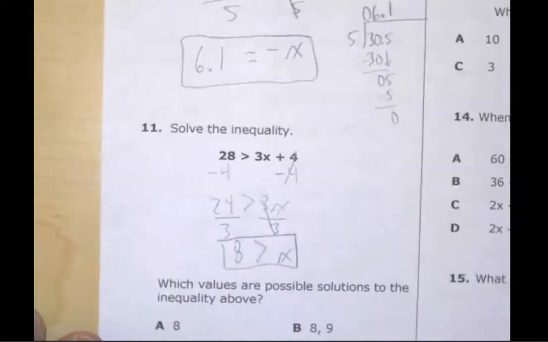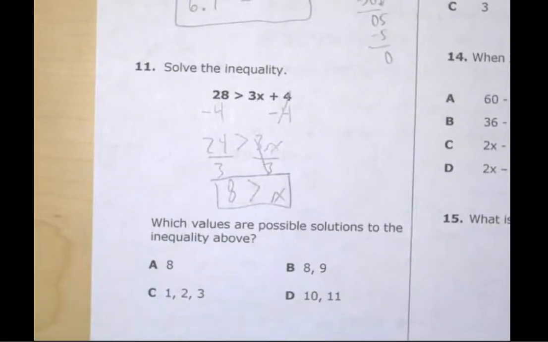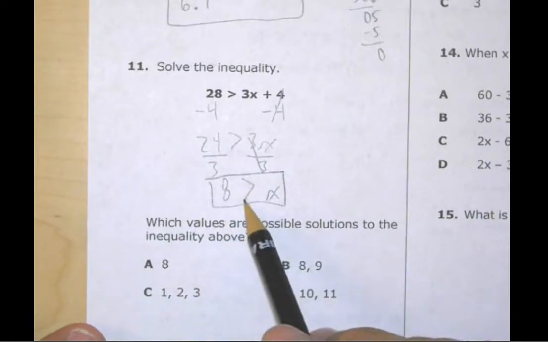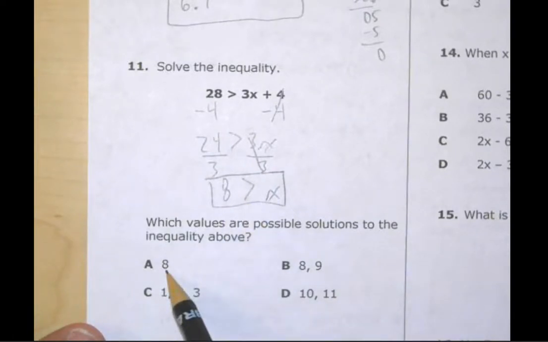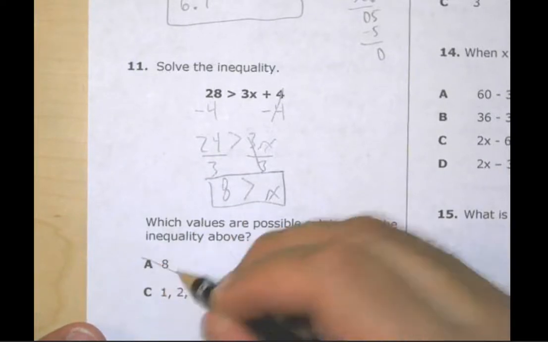Next, hold on. There's a second part to this question. Which values are possible solutions to the inequality above? So now we're testing out these test values that they've given us to see if they're going to fit in our inequality. So if I have 8 is greater than 8, is that true? No, it's not, because it cannot be equal to, so that doesn't work.